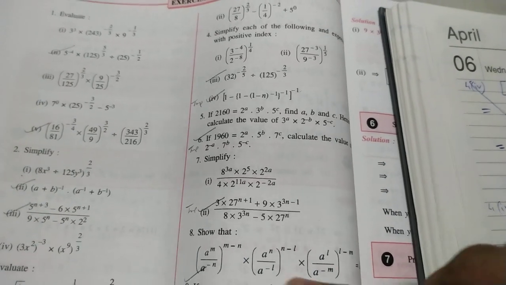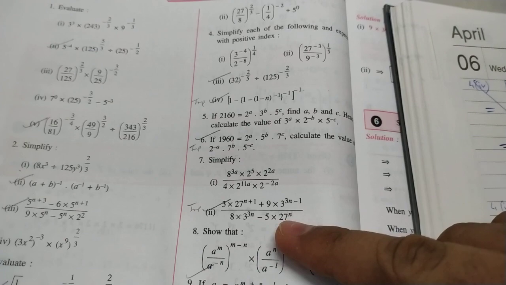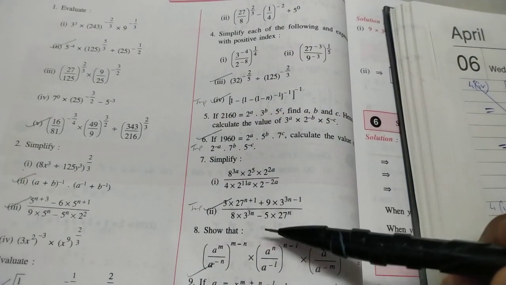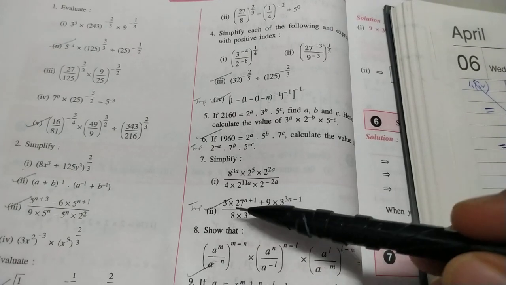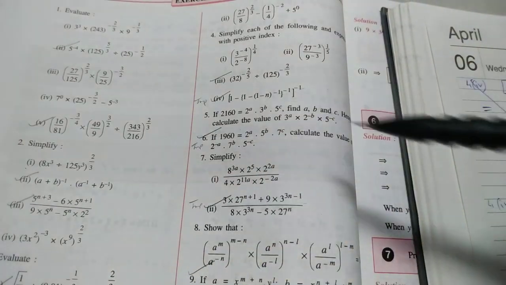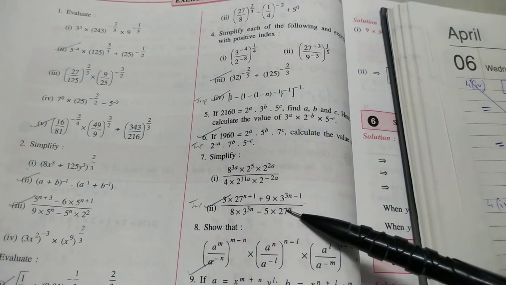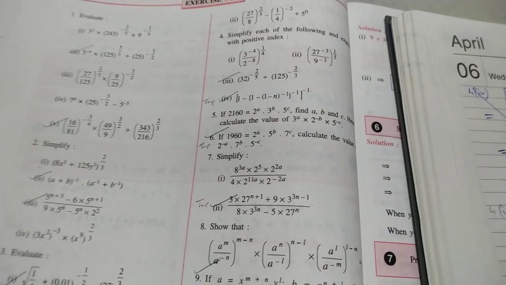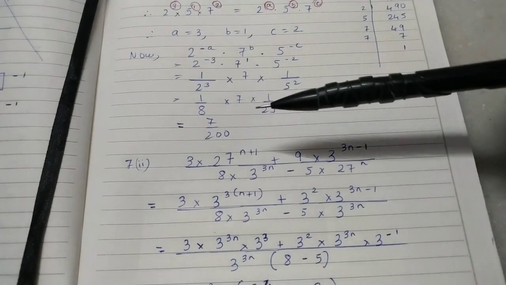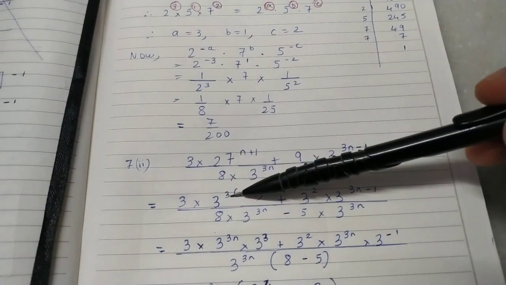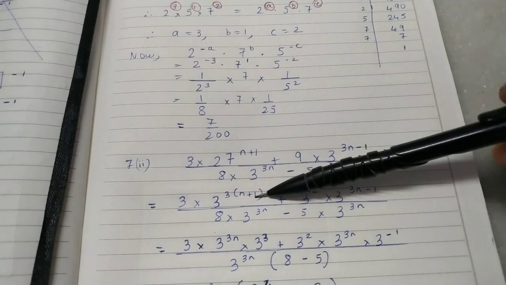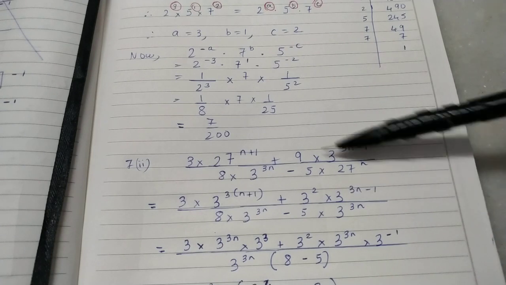Next, 7.2 is important. So was the sixth sum. Now here you can guess that this 3 raised to 3n should be taken out common and should be cut, just like in the 2.3 sum. It's not clearly obvious, but on solving further you will agree with this. So first things first, let's convert big numbers into smaller numbers. 27 will become 3 cube. So this power is being multiplied by the n plus 1. 9 is also 3 squared.